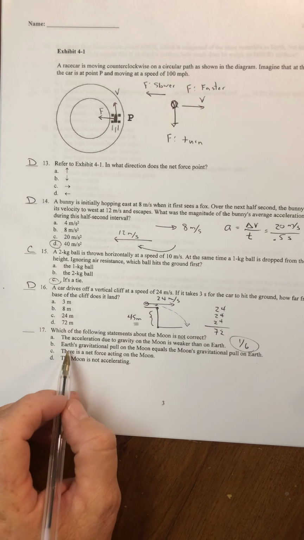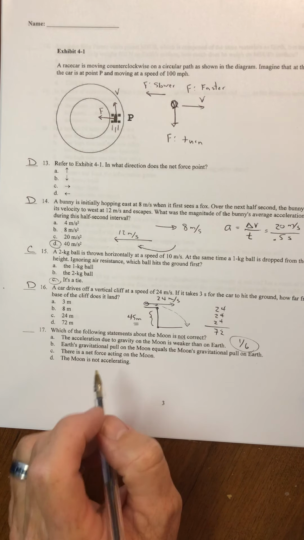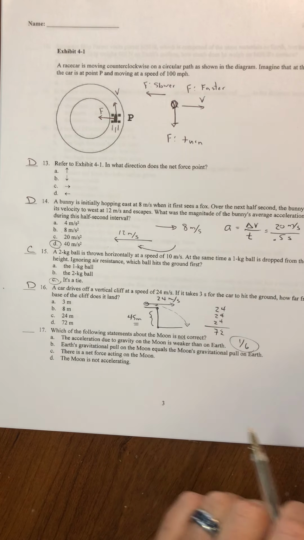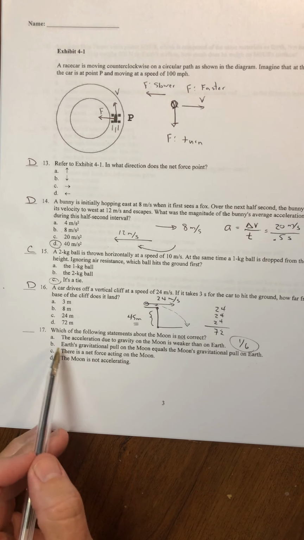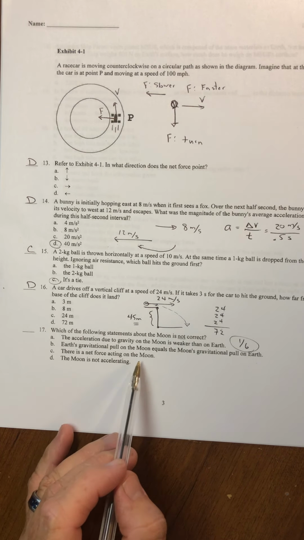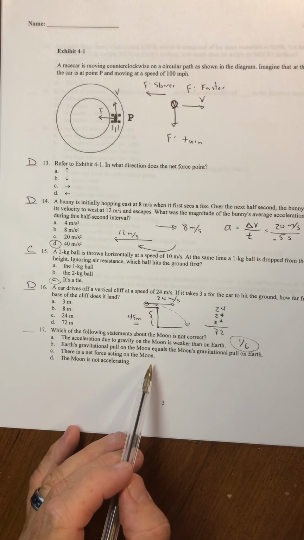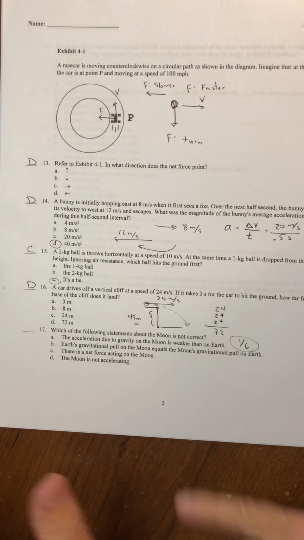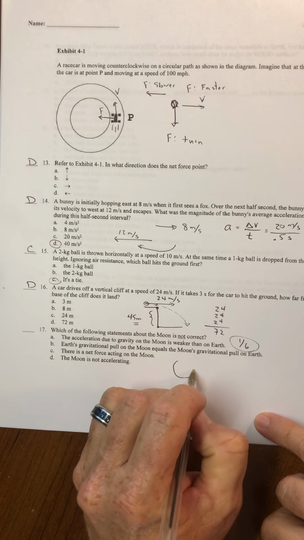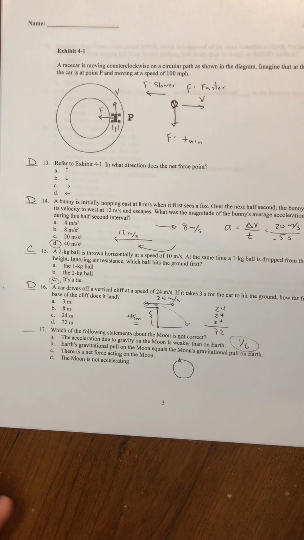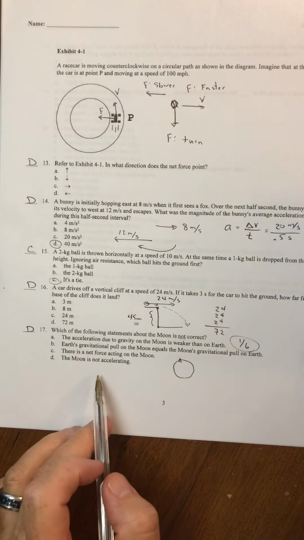So it's not A. The Earth's gravitational pull on the moon equals the moon's pull on the Earth. Yeah, that's Newton's third law. Equal and opposite. So if the moon pulls on the Earth, the Earth pulls on the moon. It'd be equal and opposite. So that's, again, really chapter 3. And so it's not that one. There is a net force acting on the moon. That would be true also, because we know that the moon is going in a circle. And so as it goes in a circle, it would be accelerating, and that acceleration would have a force on it. Which is why then we get to this last one, D, the moon is not accelerating.